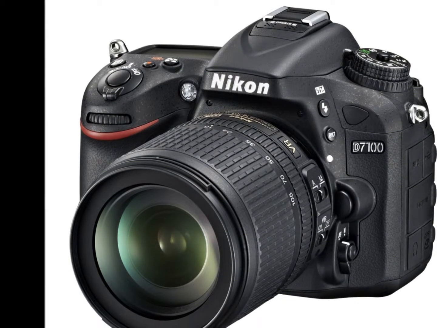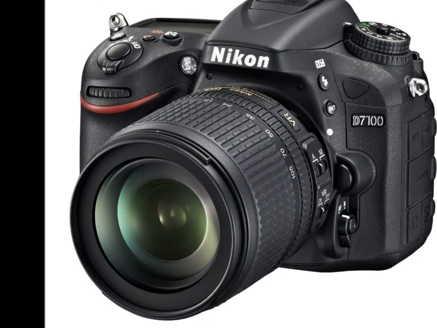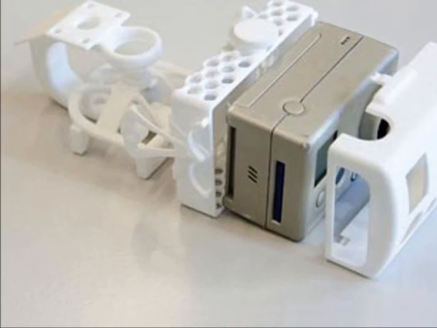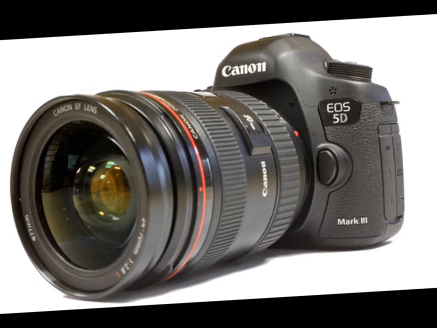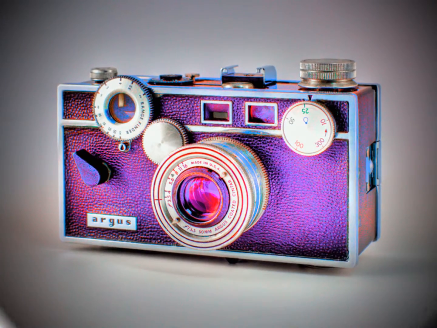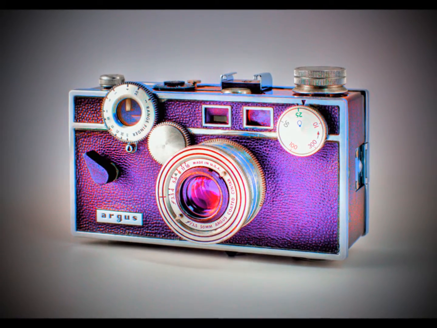Now, most cameras are made of very similar parts. Cameras have three primary parts: the lens, the film, and the mechanical part of the camera itself. These three parts equate to the viewing portion, the chemical recording portion, and the mechanical portion.